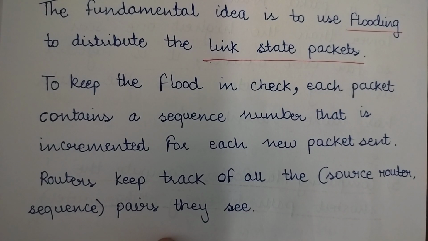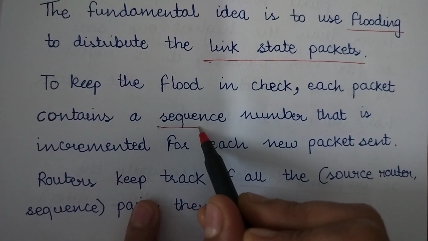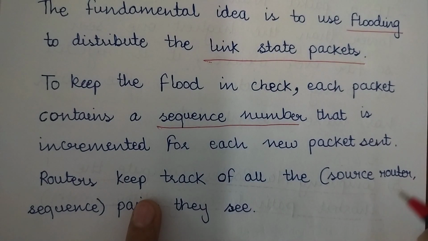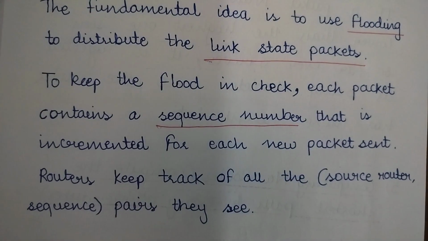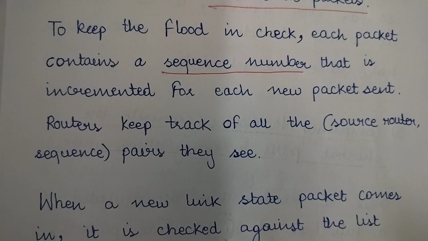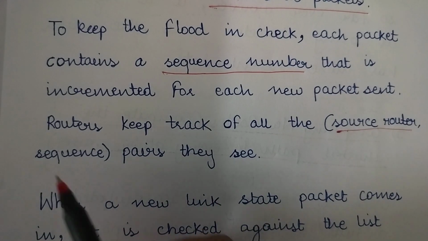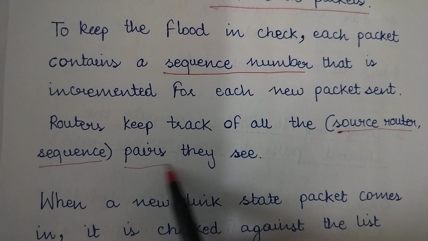To keep the flood in check, so that no packet is sent more than once, each packet contains a sequence number. Each packet has its sequence number incremented for each new packet sent. So every time a new packet is sent, this sequence number is incremented, and routers keep track of all the source router and sequence number pairs they see.